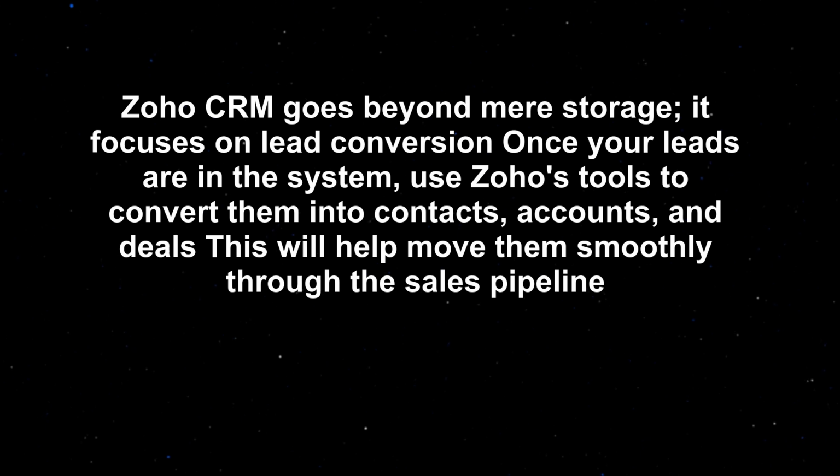Zoho CRM goes beyond mere storage. It focuses on lead conversion. Once your leads are in the system, use Zoho's tools to convert them into contacts, accounts, and deals. This will help move them smoothly through the sales pipeline.